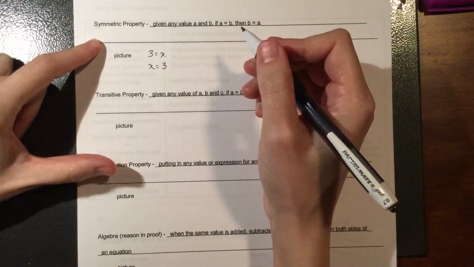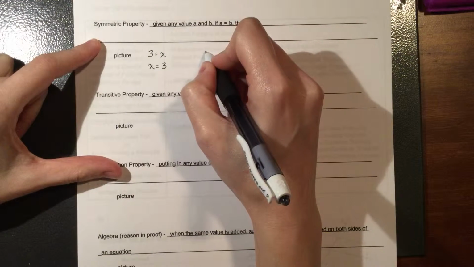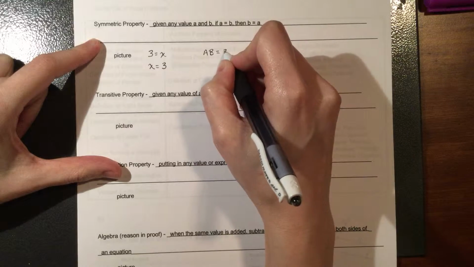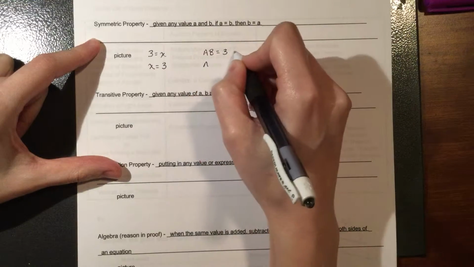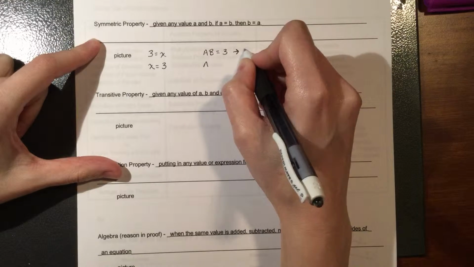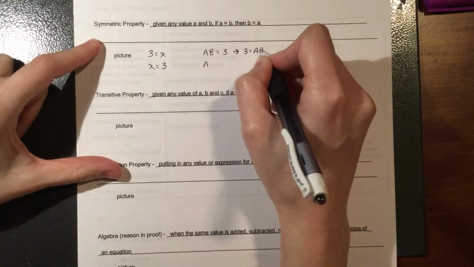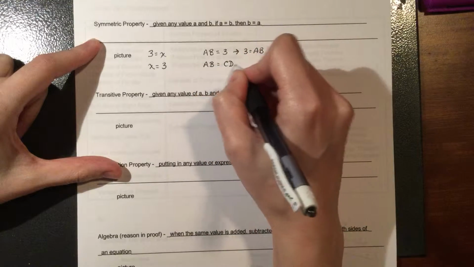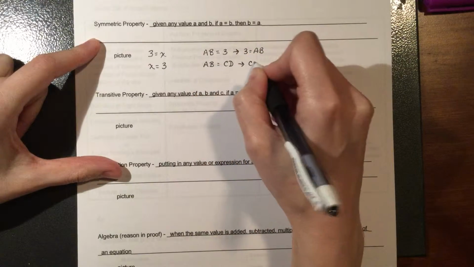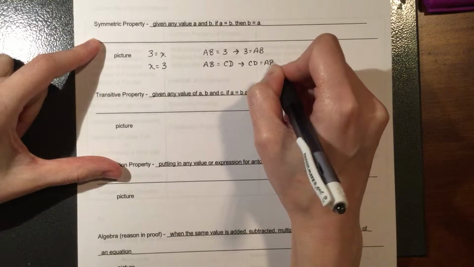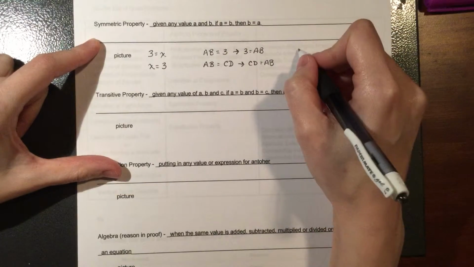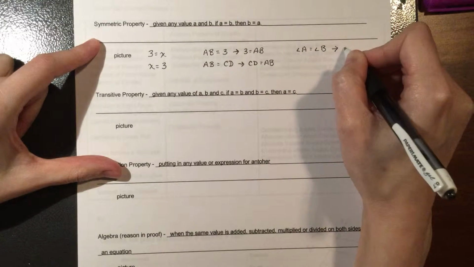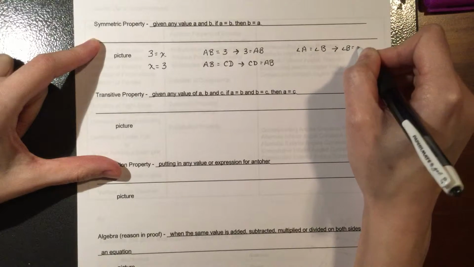So what that would look like for geometry, if we were talking segments, AB is equal to 3. You would be able to write it as 3 is equal to AB. You could also have AB is equal to CD, and then you could rewrite that as CD is equal to AB. You could do the same thing for angles. Angle A is equal to angle B, and you could rewrite it as angle B is equal to angle A.